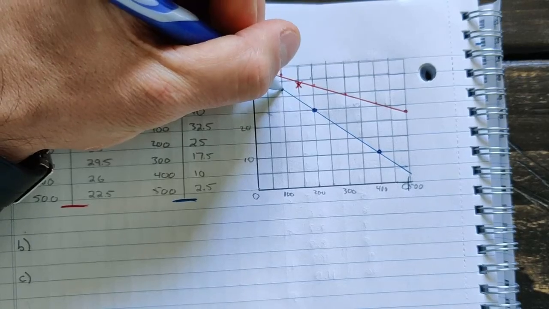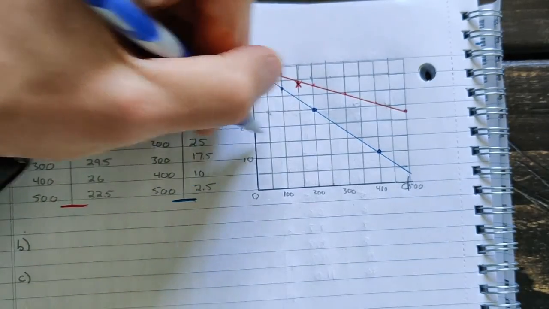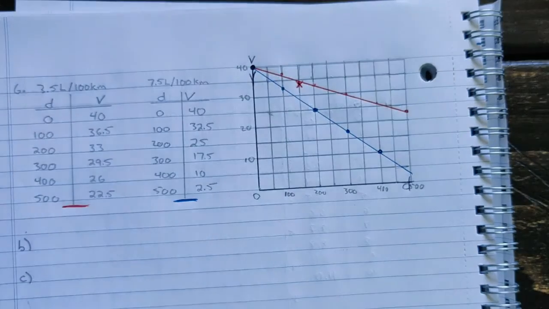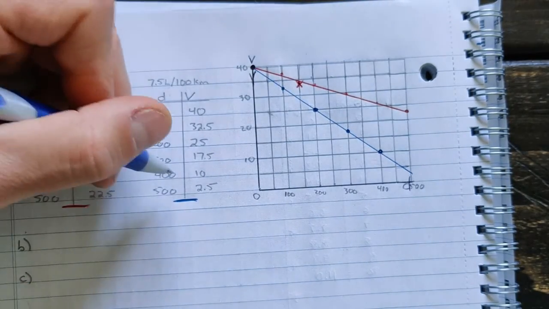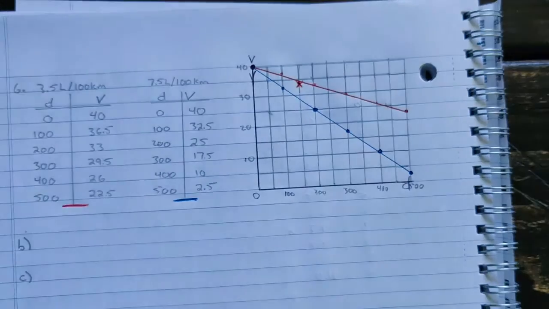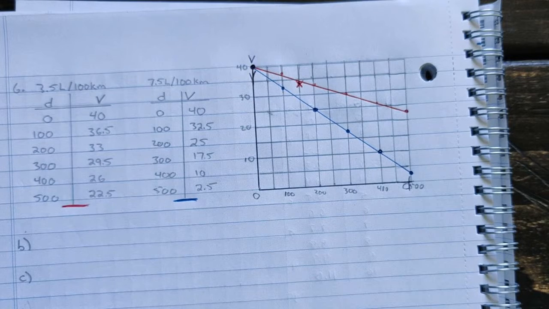32.5, that looks pretty good. 17.5, that's pretty close there. And then the 500 should be at about 2.5. And so those look pretty good. So that one worked out pretty good there. So there's my 2 lines graphed up.